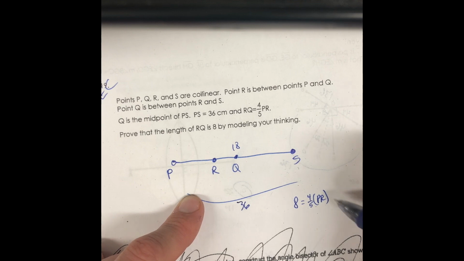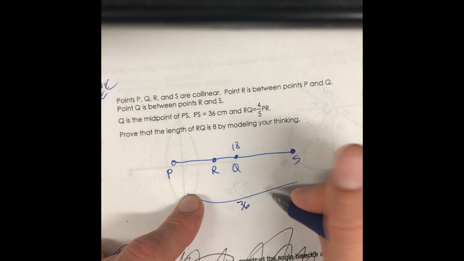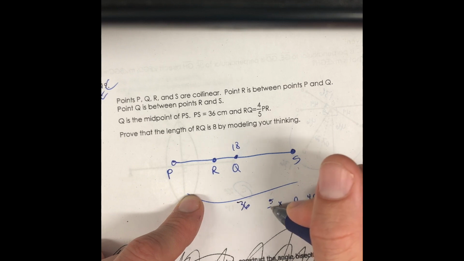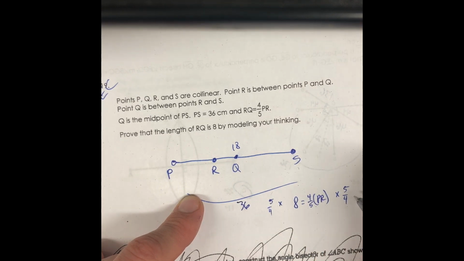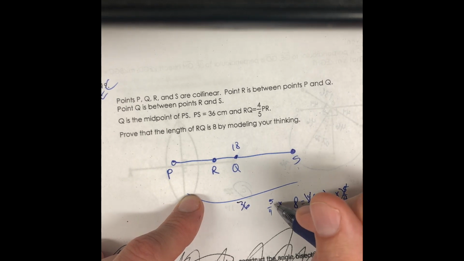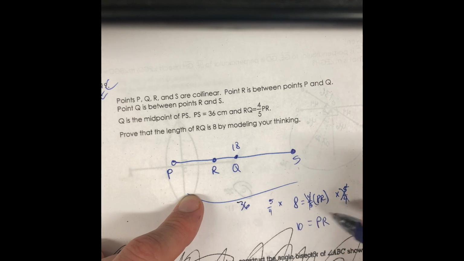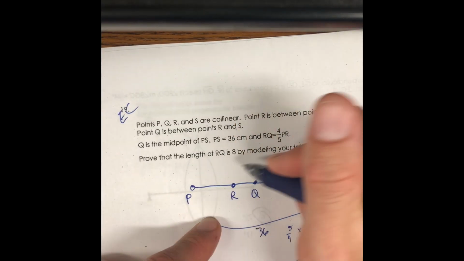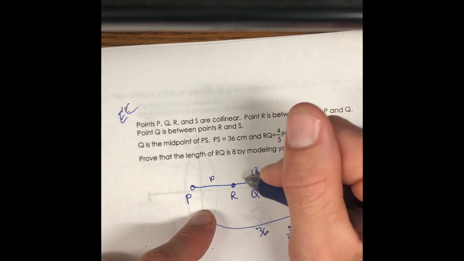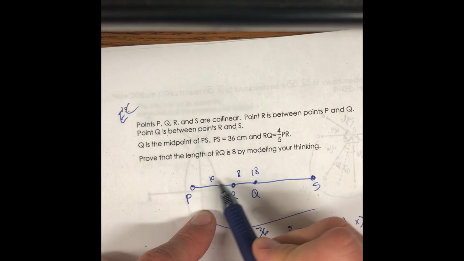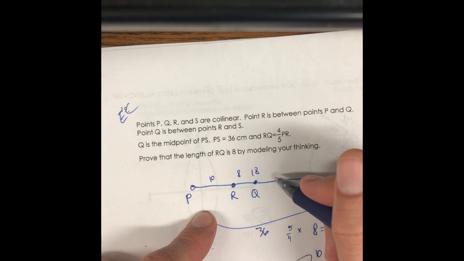If we're going to solve for PR, you just multiply both sides by the reciprocal, and that'll cancel these off. So PR is equal to 5 over 4 times 8, which is 10. It would be 10 plus 8 equals 18, so it works.